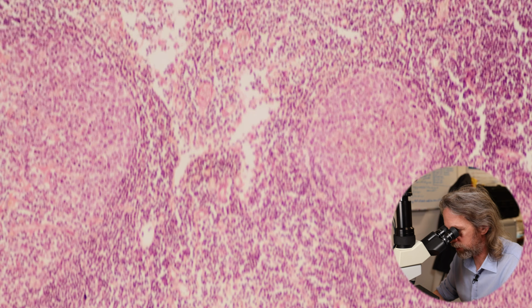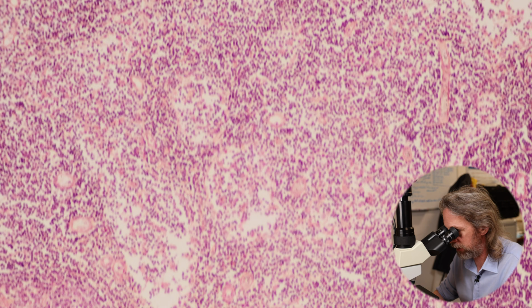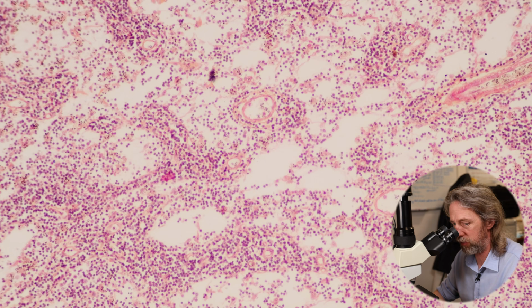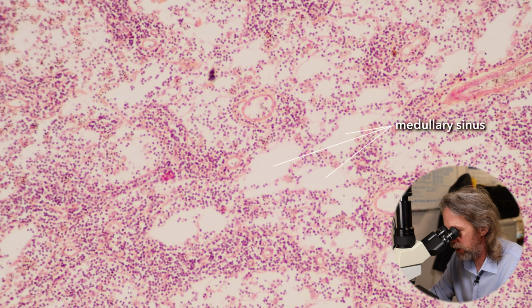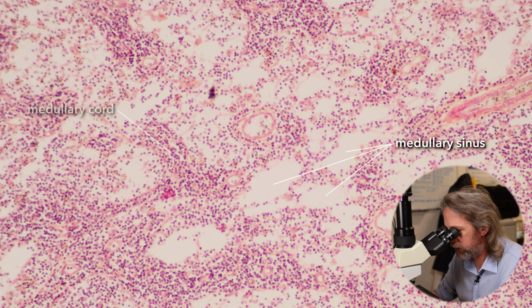So there we go, going from the cortex, you see those spaces, those are sinuses carrying lymphatic fluid in towards the medulla in the center, and as we go into the center of the medulla there, we're seeing spaces. So medullary sinuses, those will be filled with lymphatic fluid passing through the lymph node, and the cells there are now kind of forming streaks.